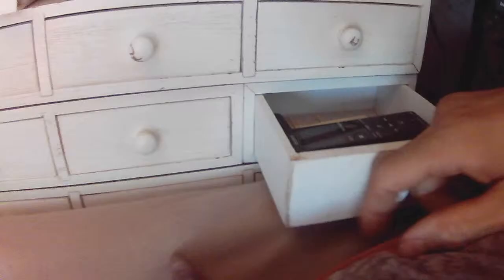They wouldn't fit over here. They're tiny drawers. I have stuff back here. Aloe, scissors, another outlet. This one's not plugged in right now though.